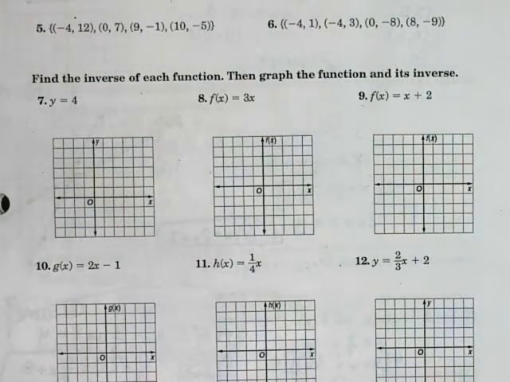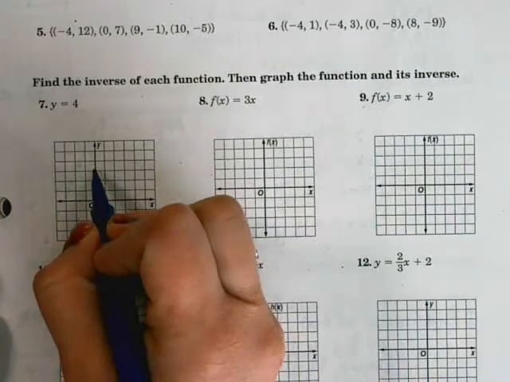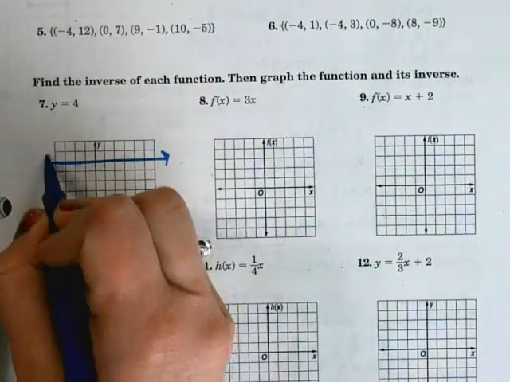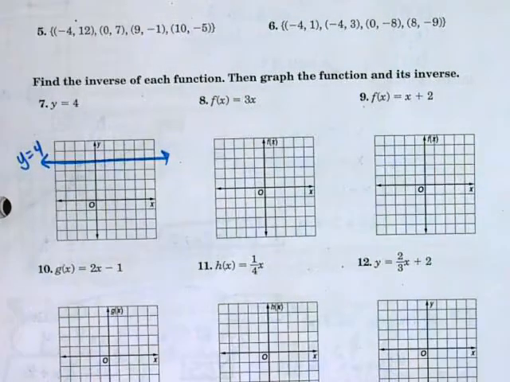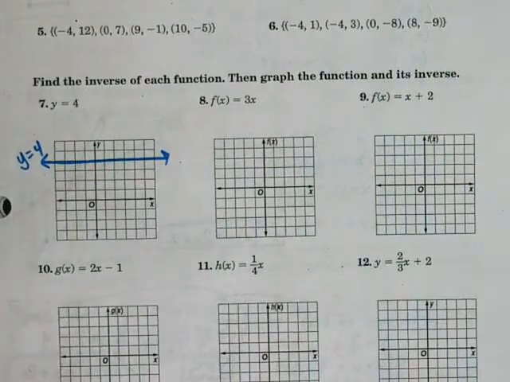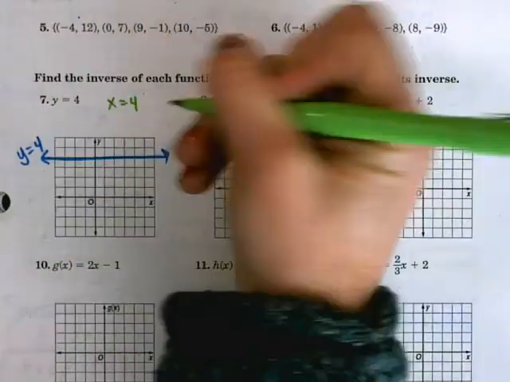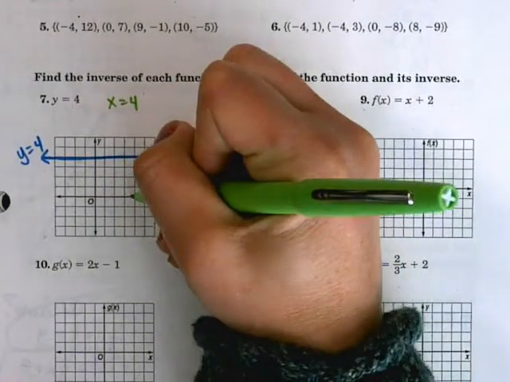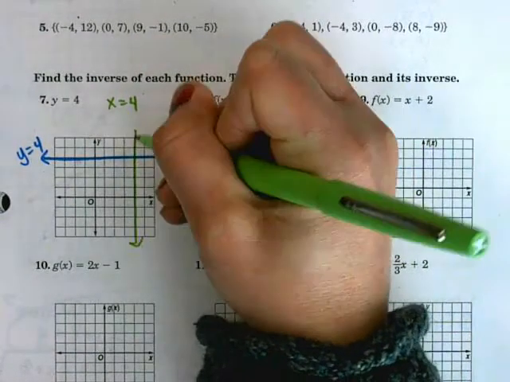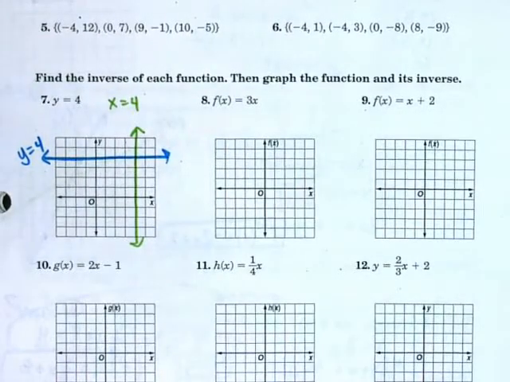Okay, let's do number 7 together. What do you think? So number 7 says y equals 4. What does y equals 4 look like? A horizontal line, right? And it's horizontal at positive 4. 1, 2, 3, 4. So what would my inverse be? X equals 4, right? Switch the x and the y. Well, there's only a y to switch to an x. So this guy is now a vertical line at 4. Does that make sense?